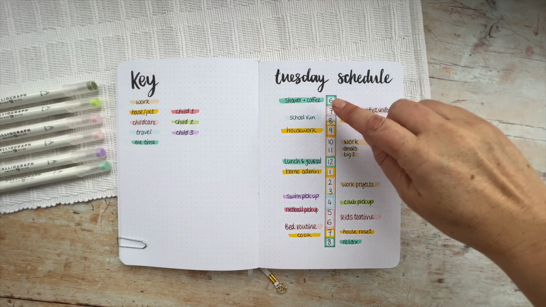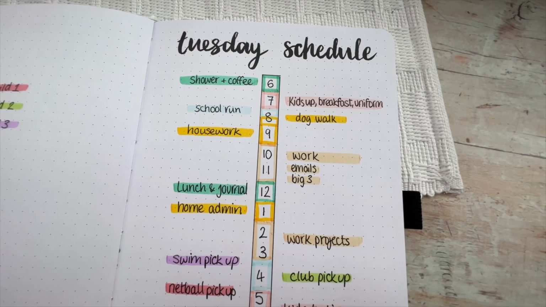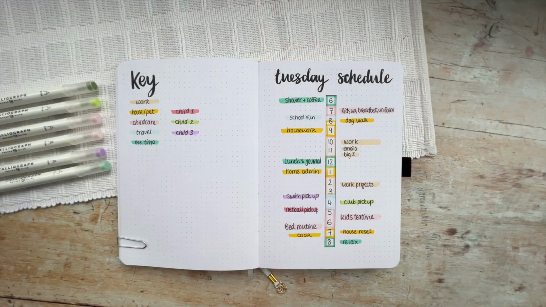Here I've broken down a busy day into time blocks. This will help with my productivity during the day. It also helps ensure that I've fitted in time for lunch, to get outside, and also time to relax at the end of the day.